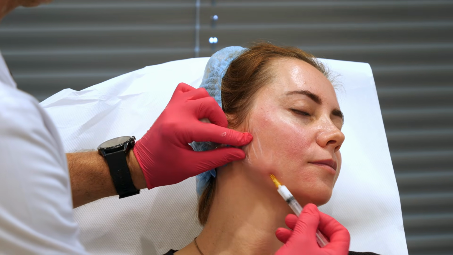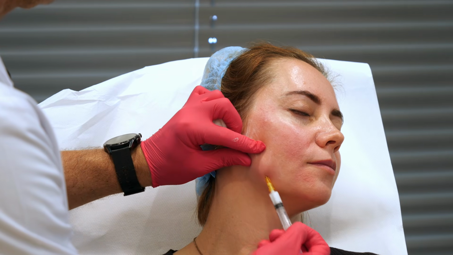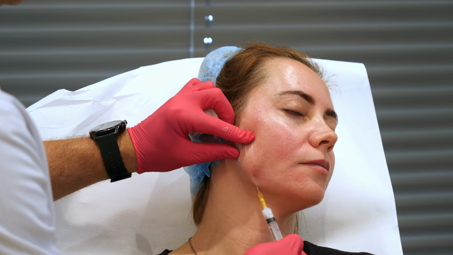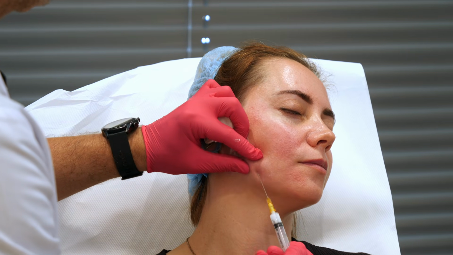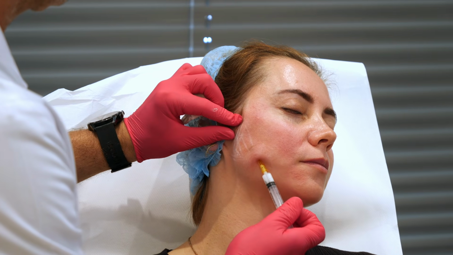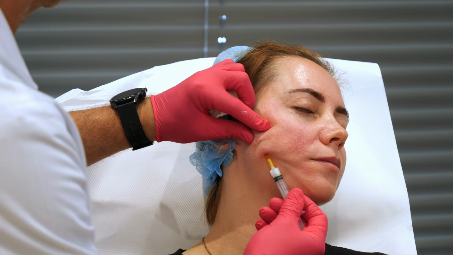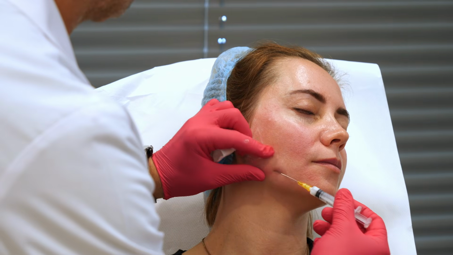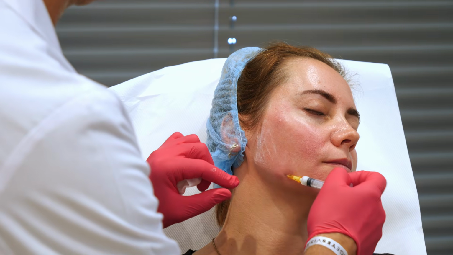To give more lift effect, I work at the posterior pillar. Deeper. And just now in a more superficial plane.